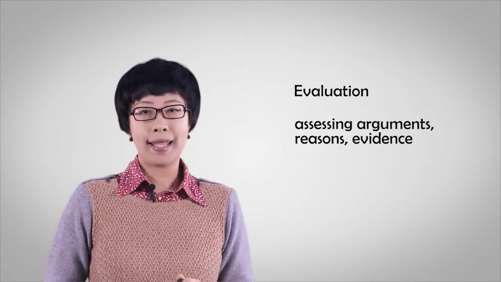Evaluation. This skill allows us to assess if an argument is sound, if a case is relevant, or if a piece of evidence is true. Do you know how this skill can improve our ability of critical writing? Join the discussion in the next section. Did you learn some new ideas from your classmates in the discussion section? So, how can the skill of evaluation improve the quality of critical writing?